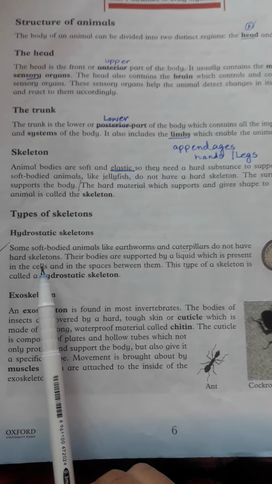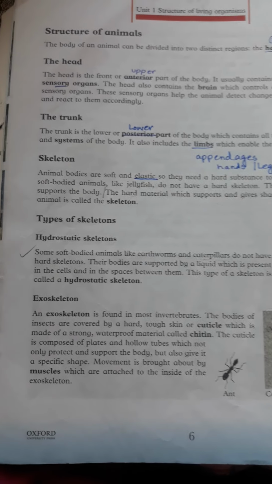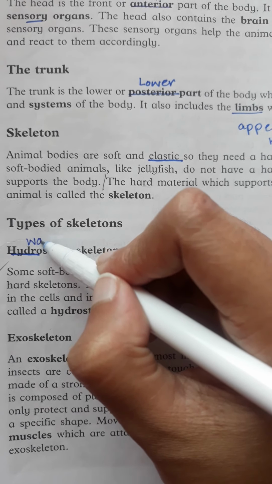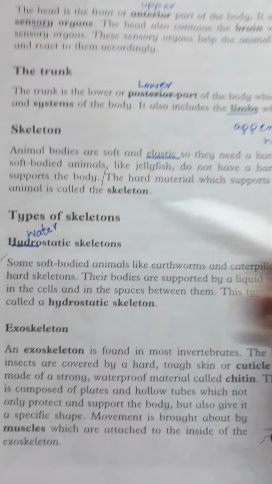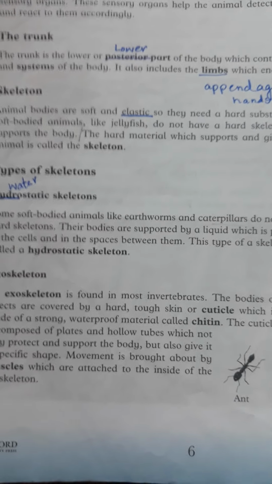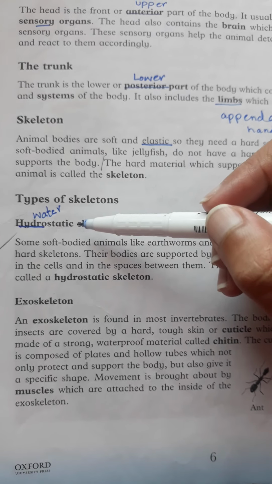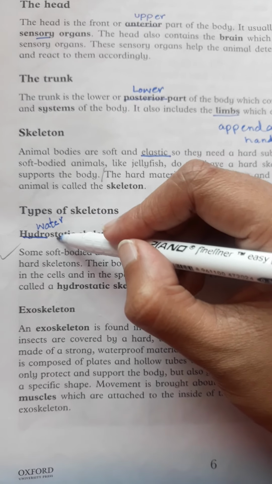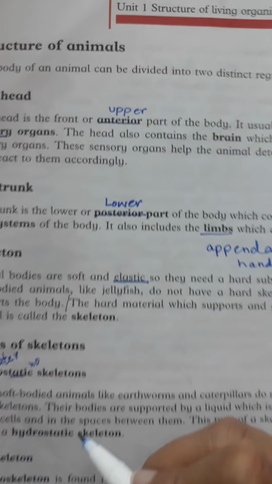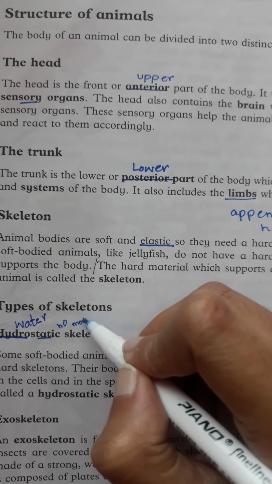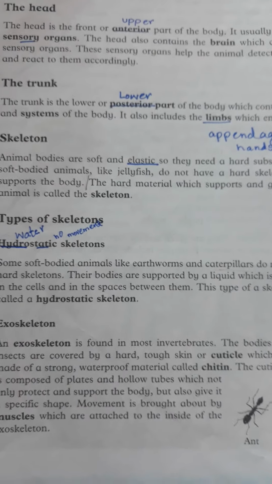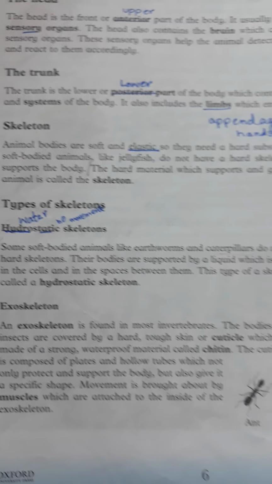Types of skeleton. Number 1 is the hydrostatic skeleton. The word hydro meaning water. Okay. Some animals have a fluid-like, jelly-like skeleton inside their body, and that's why this is called a hydrostatic skeleton. Static meaning no movement. Although the skeleton has water in it, the water doesn't move, it stays in its place.